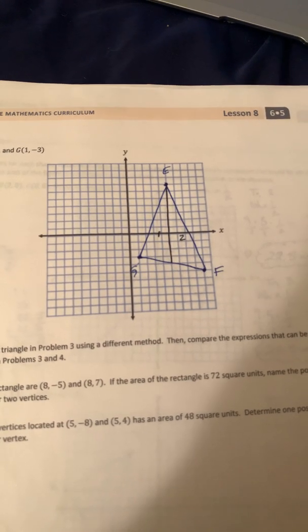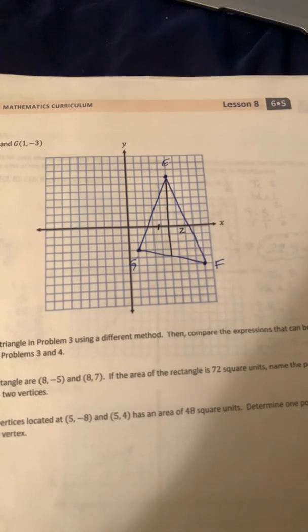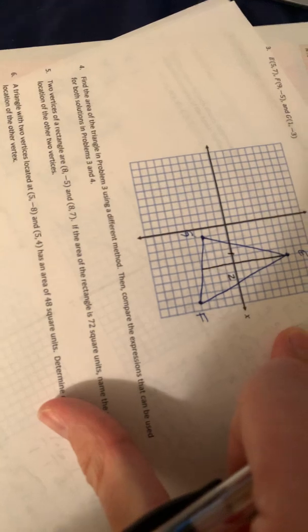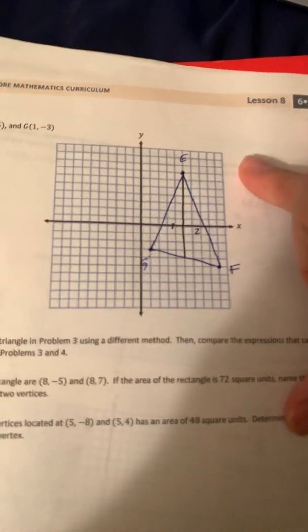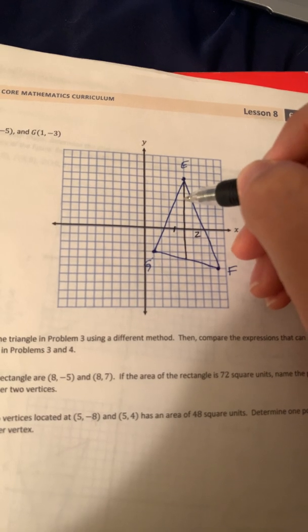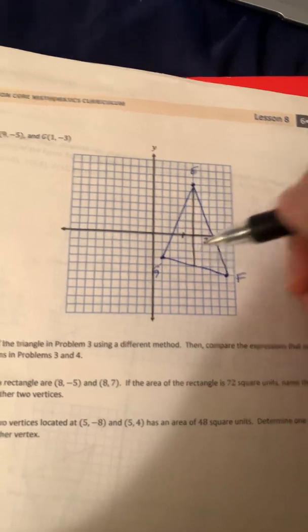And now I'm going to see how I can do this. Base and height. This is actually the base, if you see it, because it's sitting sideways. So the base is 1, 2, 3, 4, 5, 6, 7, 8, 9, 10, 11.